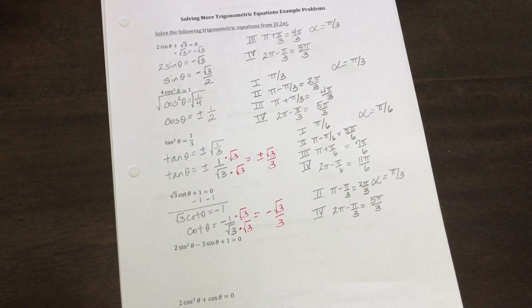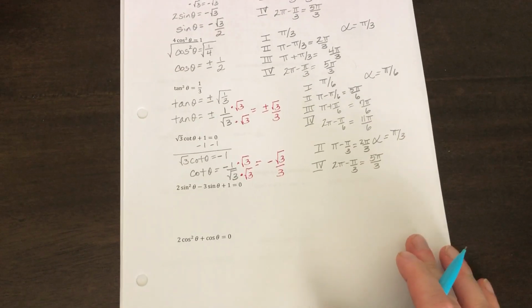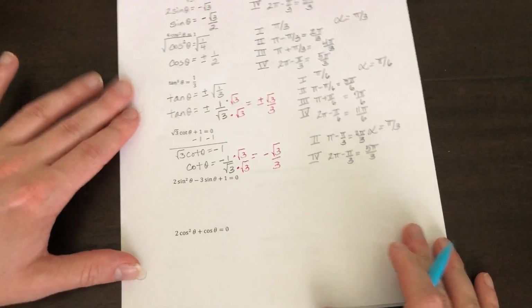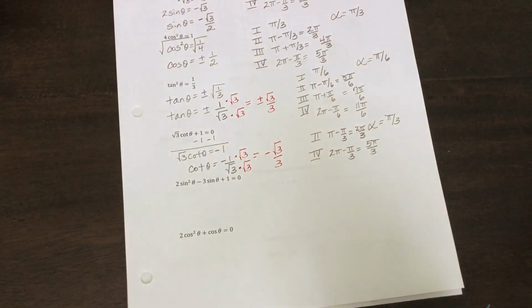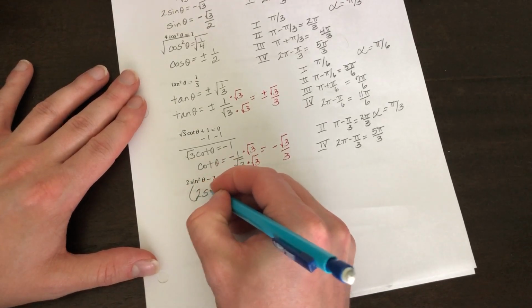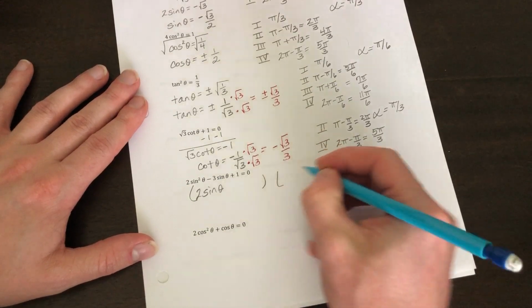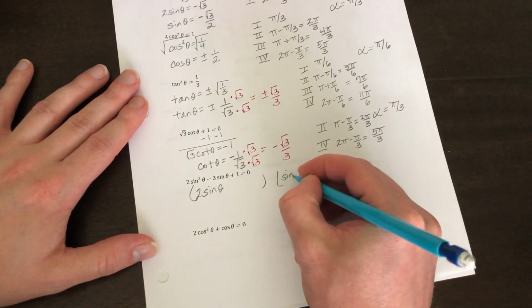Okay, next one. 2 sine squared theta minus 3 sine of theta plus 1 is equal to 0. What the heck do I do here? Well, we're going to have to factor. Okay, so the way this thing's going to factor down is going to be 2 sine of theta and sine of theta.